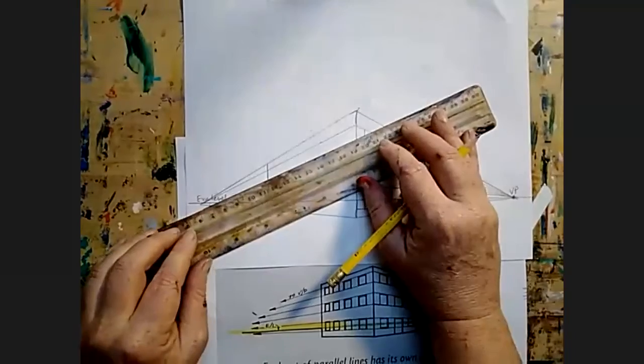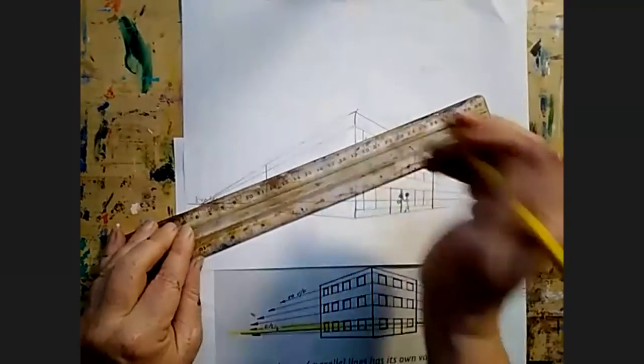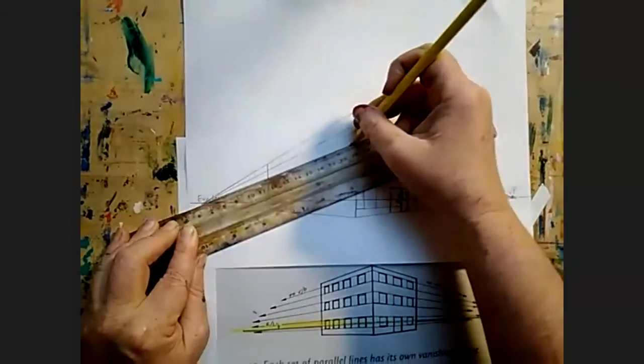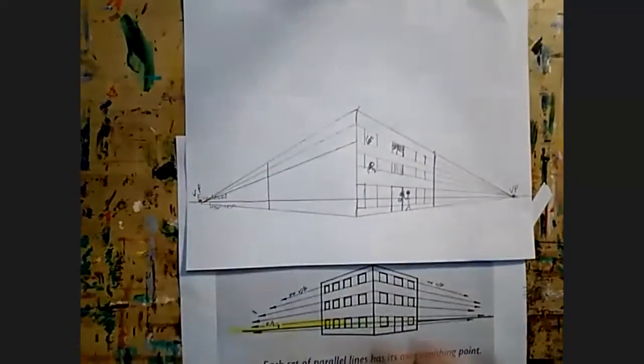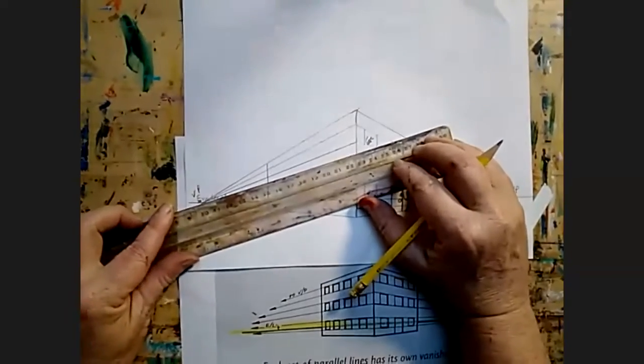Notice that your windows on this side will line up with the windows on the other side. Right? The vanishing point is here, but the windows are at the same place.